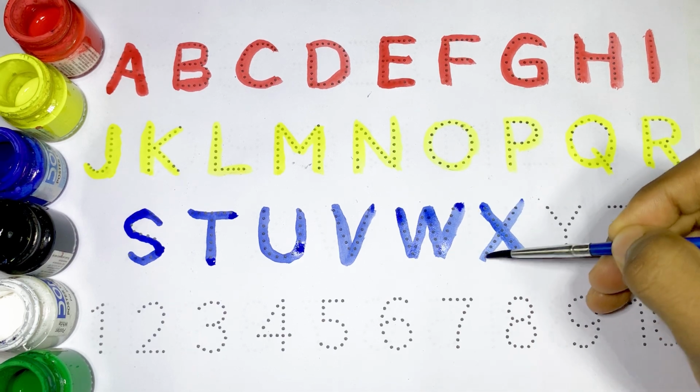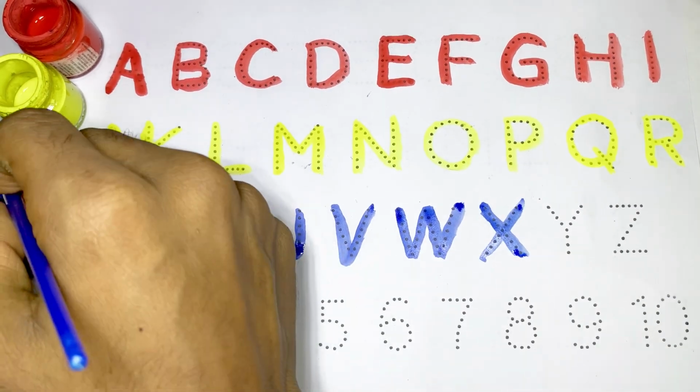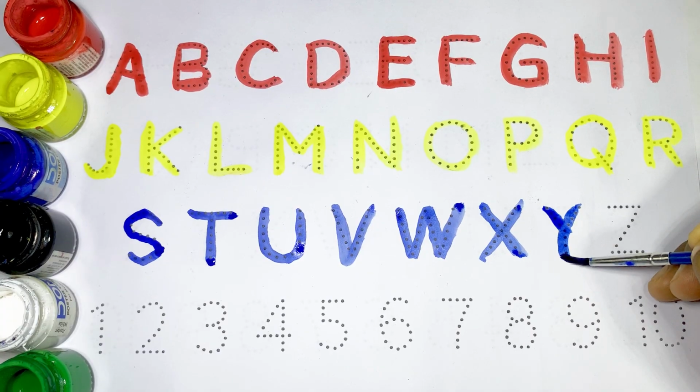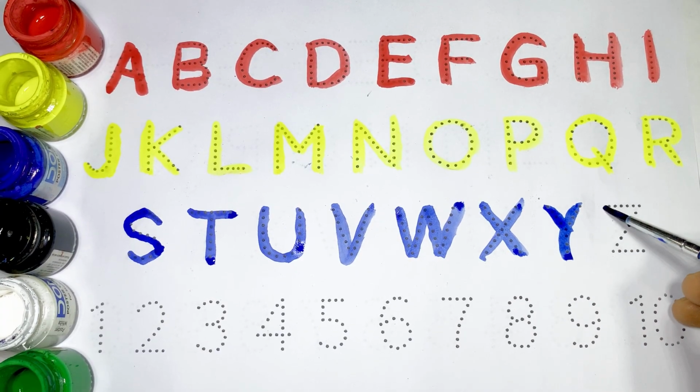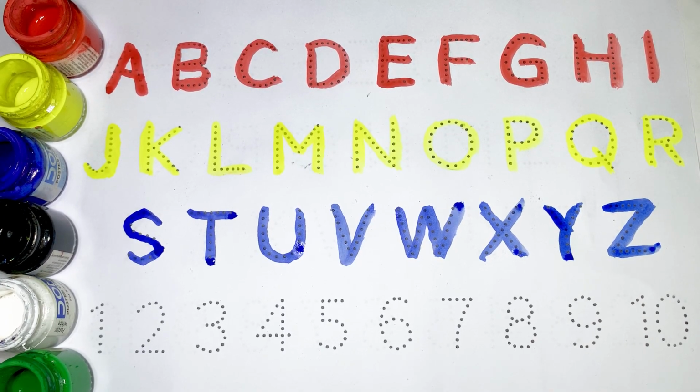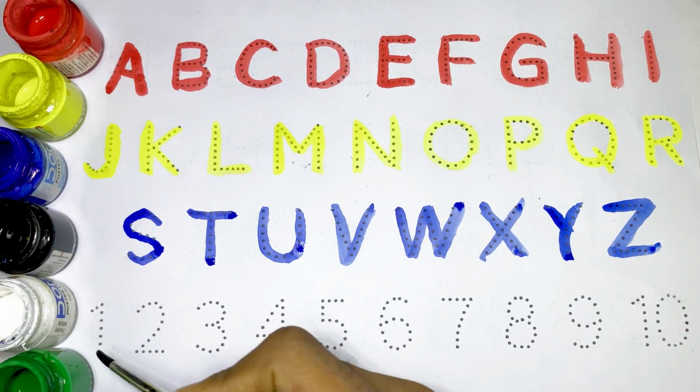X for X-ray. Y for yak. Z for zebra. Kids, now you draw numbers, and first you draw 1 and use black color.